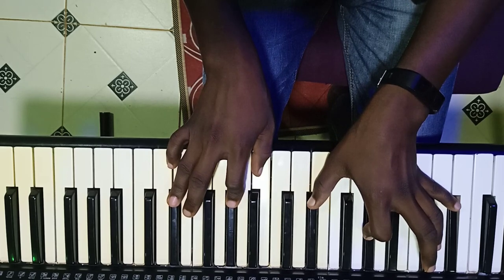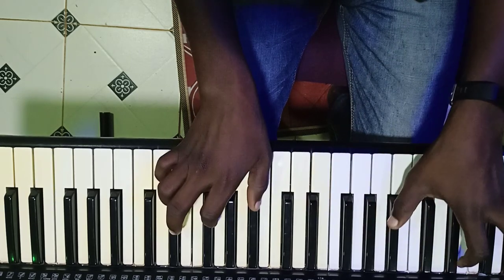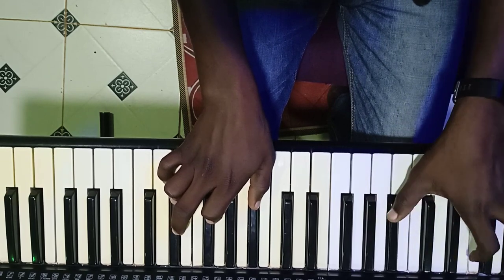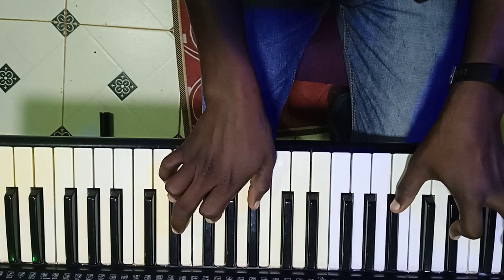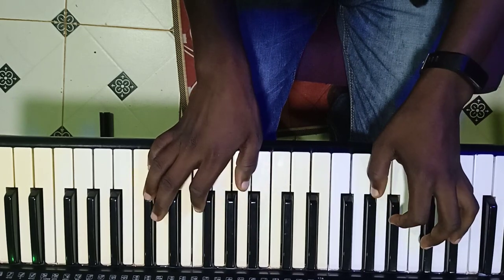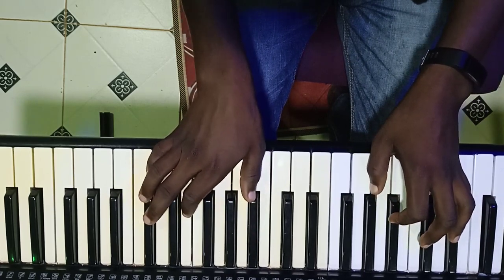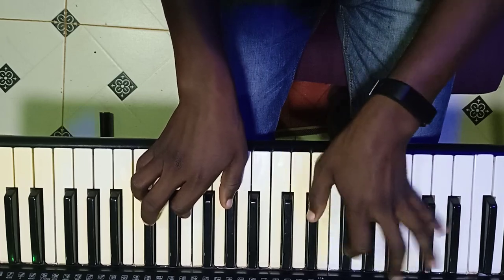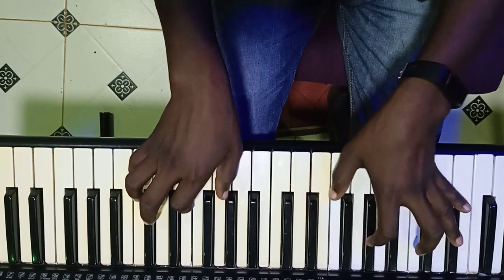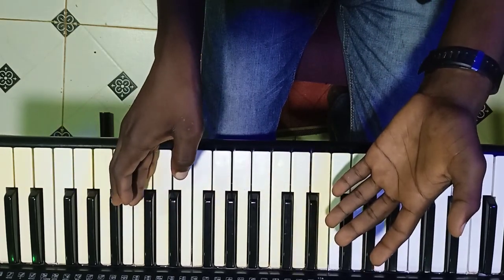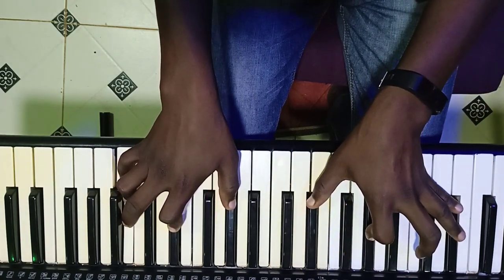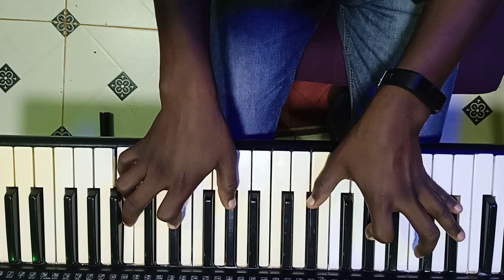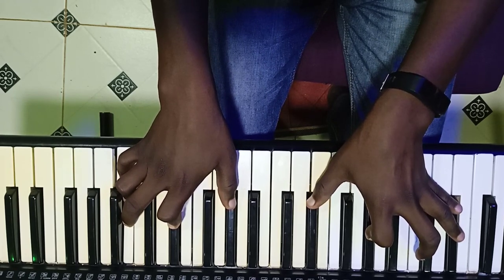Then our Re will come here. Then our Mi will come here. We will come back to the same steps that you were doing. So there's our Mi. That is the second inversion now of the D flat chord.